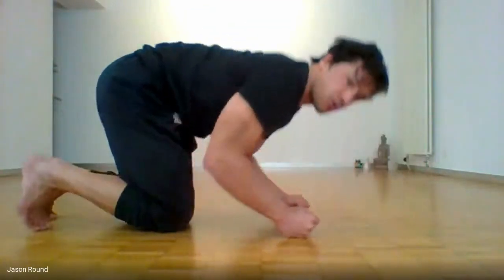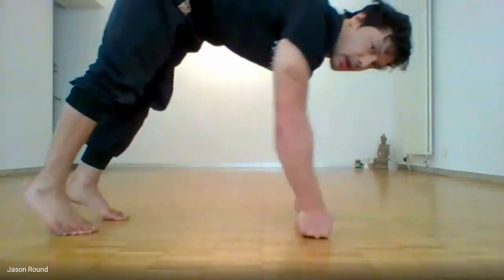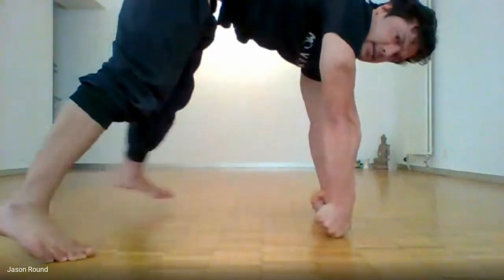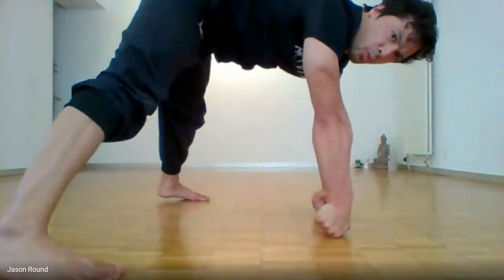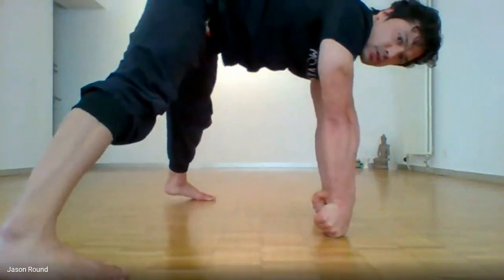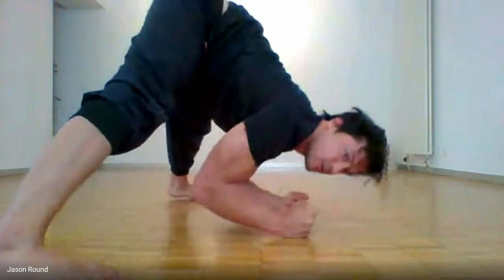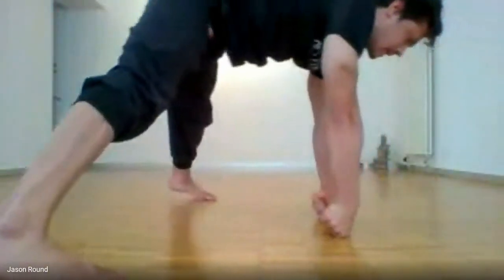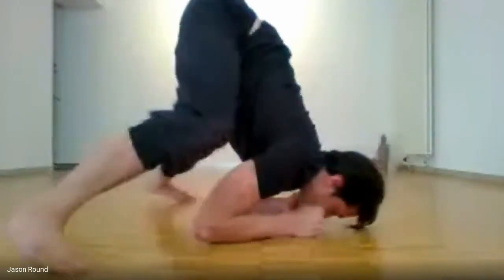Now, if you want to progress, again, just increase the load. You can come down here to the toes. I find it easier if you are progressing to work with a wide straddle. This is quite useful. Come down here to the elbows, come up, lean it forward, and then come down again. Most importantly, just full range. Go through a full range of extension and flexion.